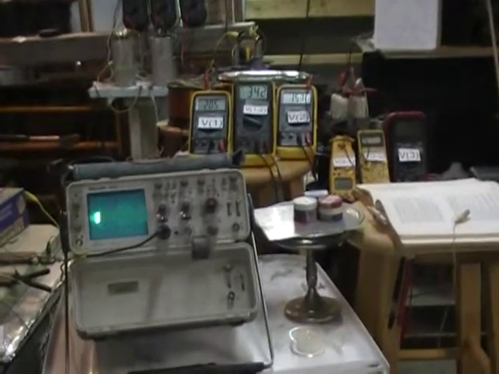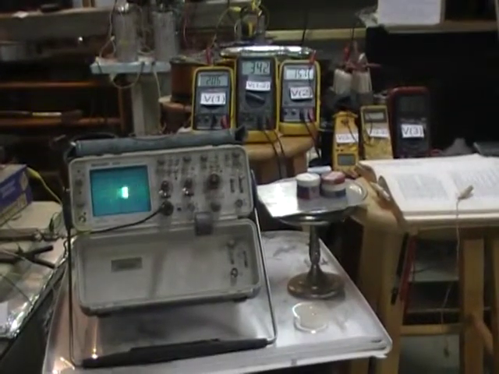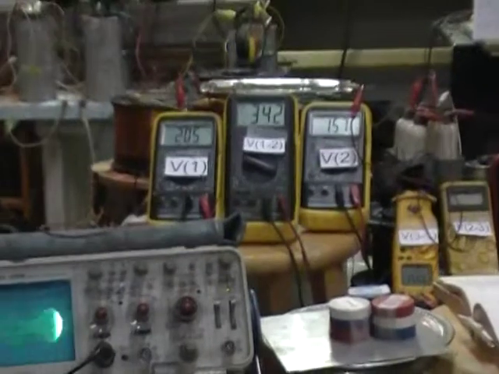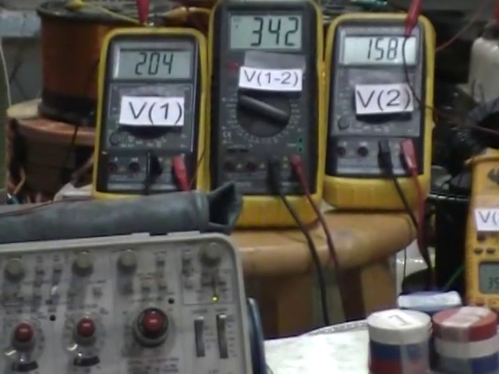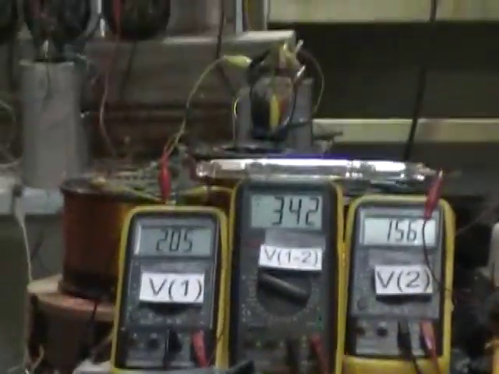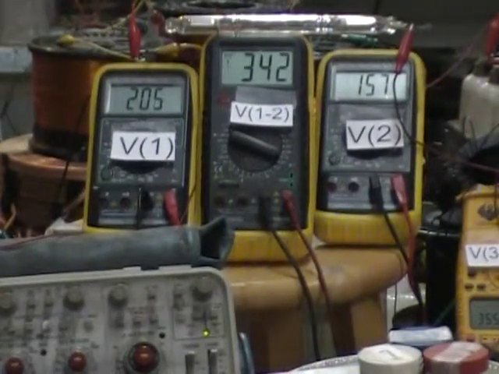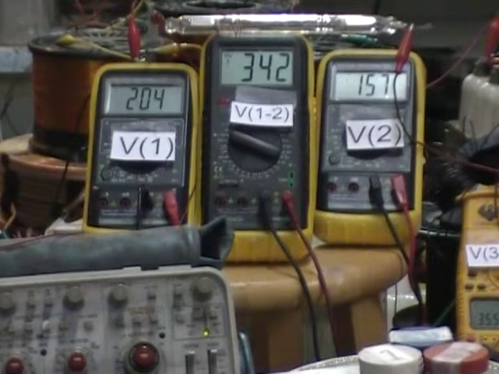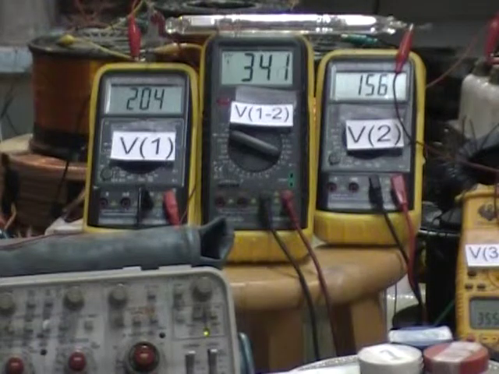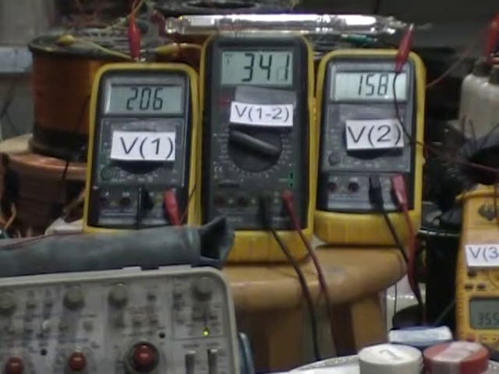We're going to go back here and look at our relative voltages of each item. We have the 158, the 204, and the 342. There's 342 volts across that neon. The neon is not lighting. Now what we're going to do is disconnect on that switch V2.